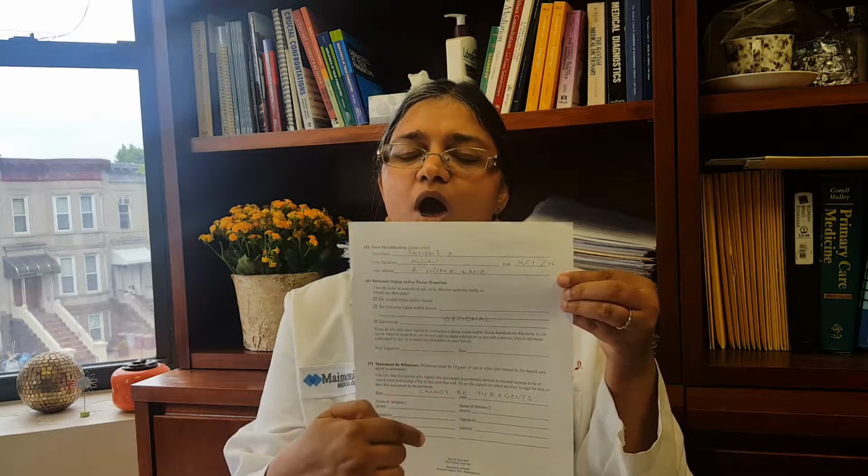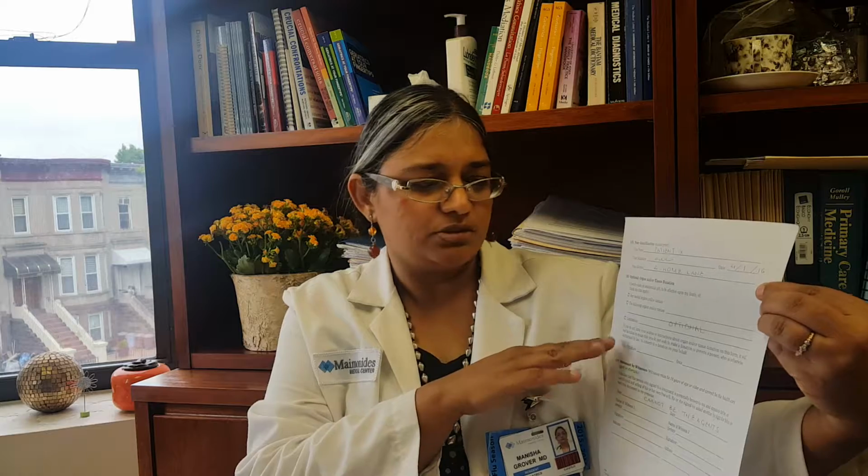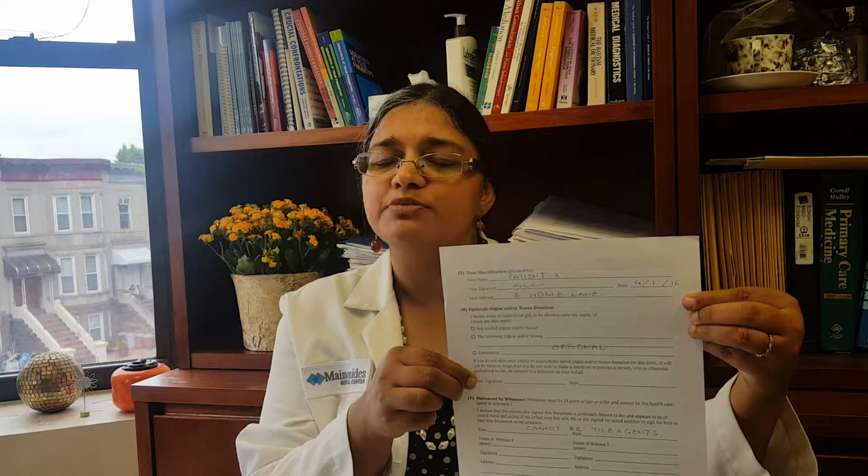There are some other options, including organ donation, which do not necessarily need to be filled out. Some patients do feel anxious when you read out the option, but this is optional. If they don't want to discuss it, you can just dispense with it.